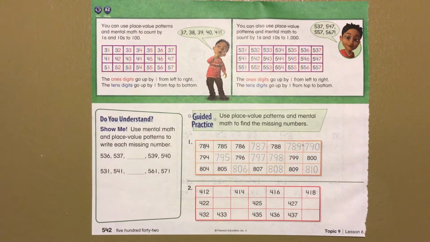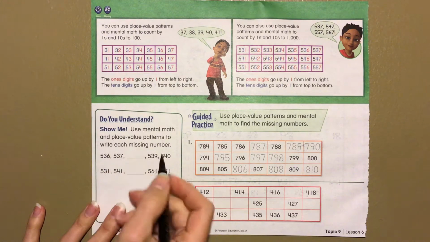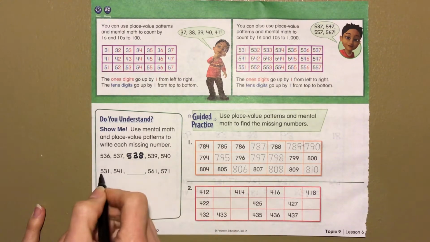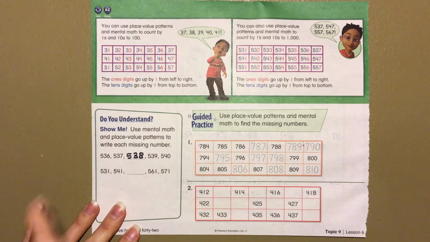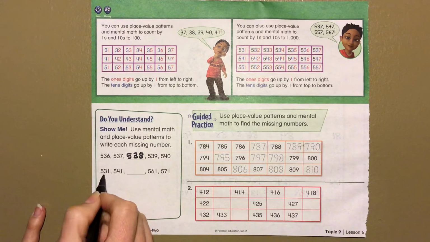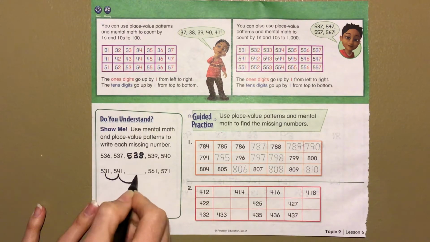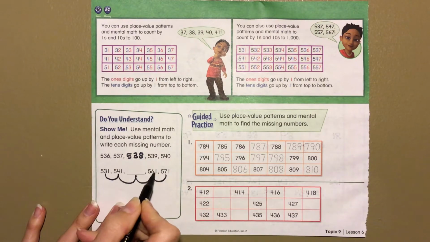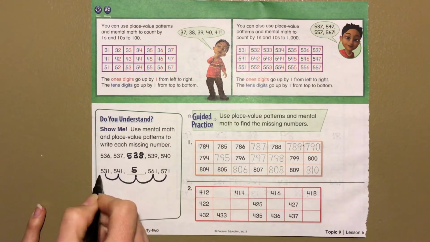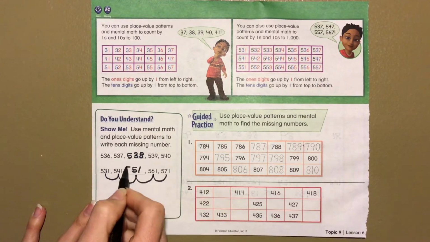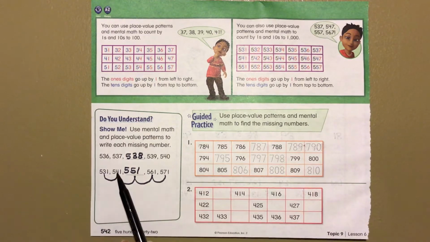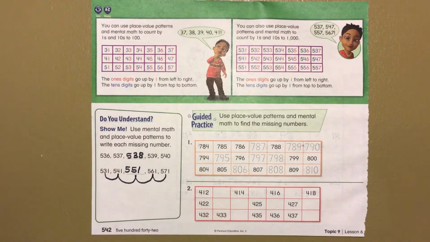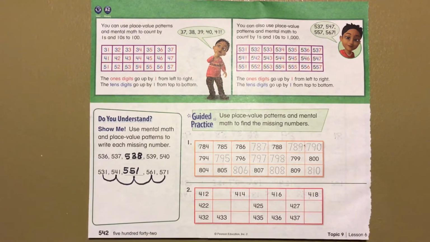So let's take a look at this on the Do You Understand? Show me. 536, 537, 538, 539, 540, 531. Now look at this. What's happening? 531, 541. What is happening? I'm noticing that my tens place value is going up. So 3, 4, something, 6, 7. So I know it's going to be a 5. So 530, they're all ones and 5. So 531 plus 10, 541, 551, 561, 571. So we're just going to be adding up by ones and tens.